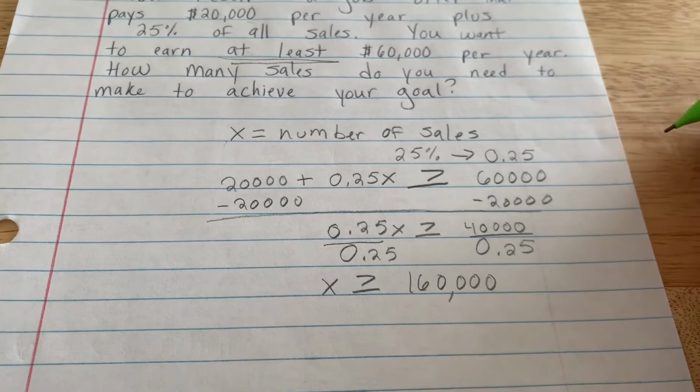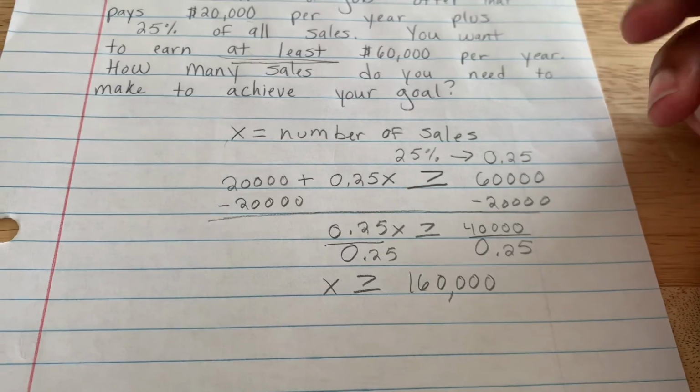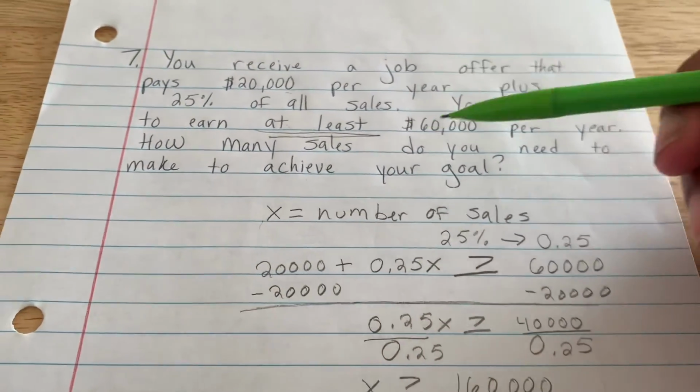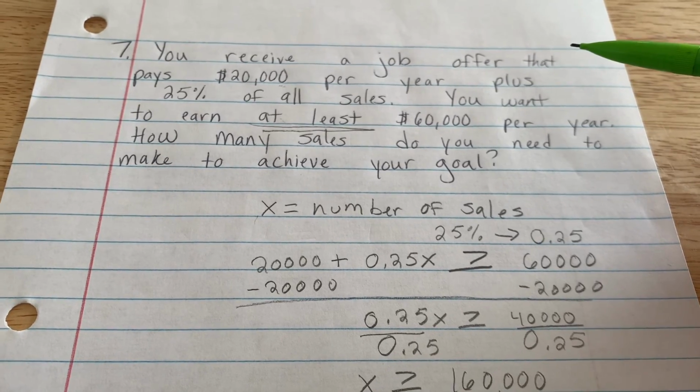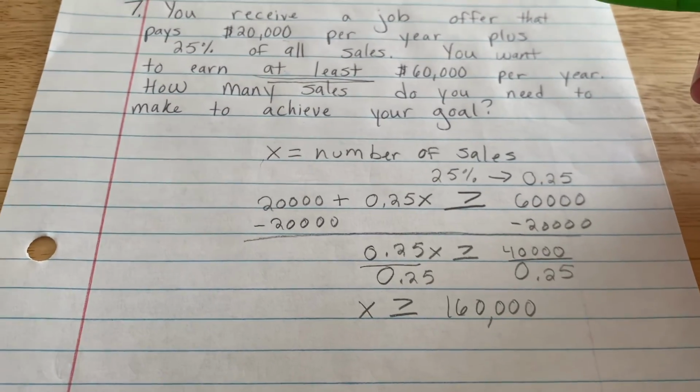Okay. So this is how you can use inequalities in everyday type problems to help you figure out how much you need to do to at least get to a certain amount. That's where they're really helpful.